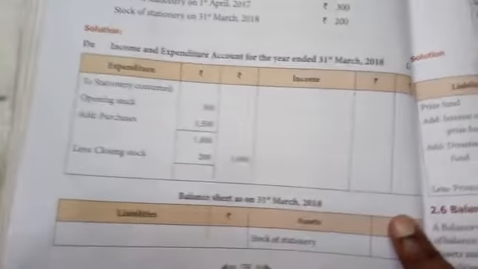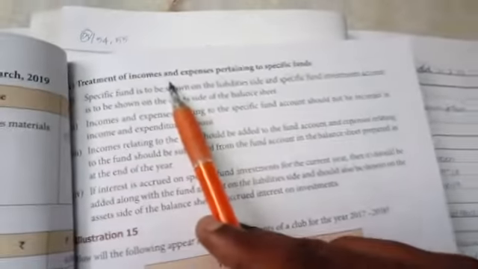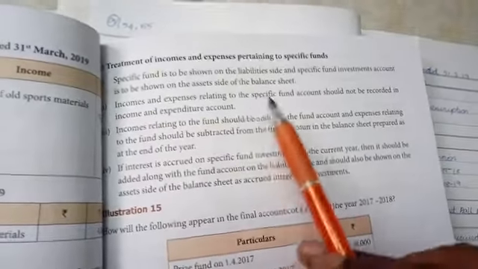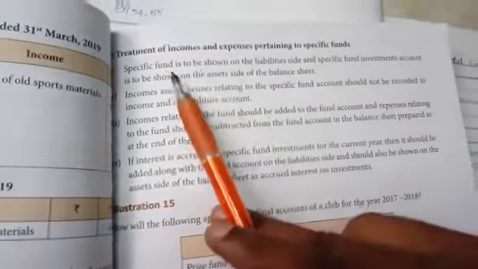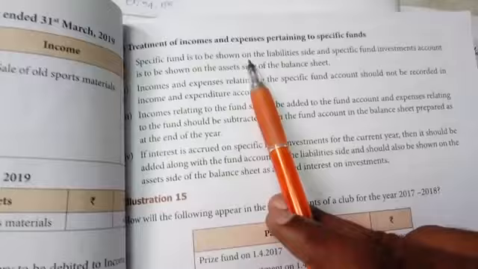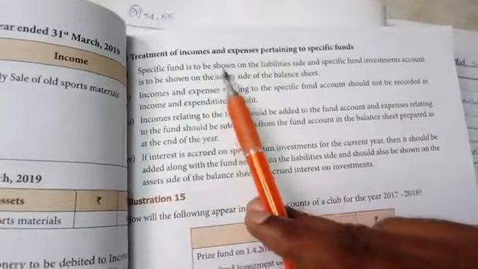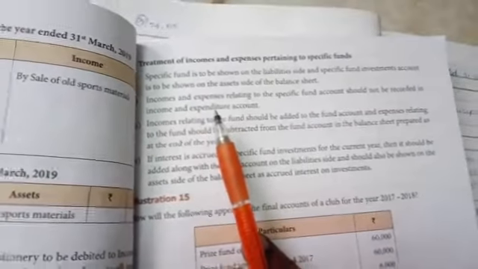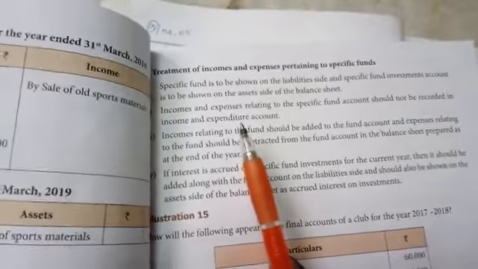Then next one, treatment of income and expenses pertaining to specific fund. See, already I said specific fund is collected from members and non-members. It should be treated as a specific fund for investment, construction of building, or purchase of sports equipment, or purchase of billiards table, or extension of pavilion.